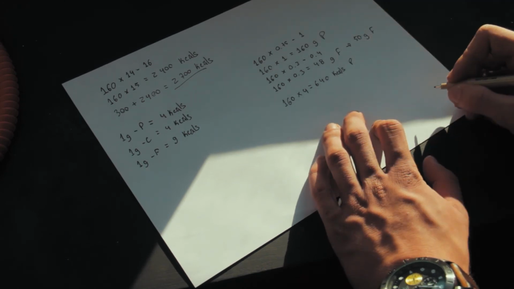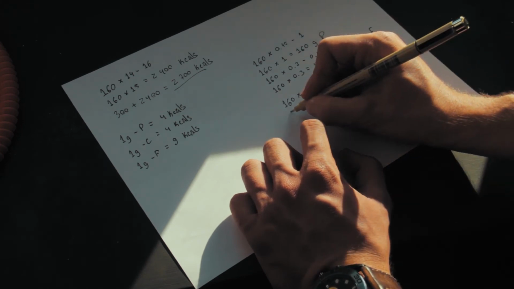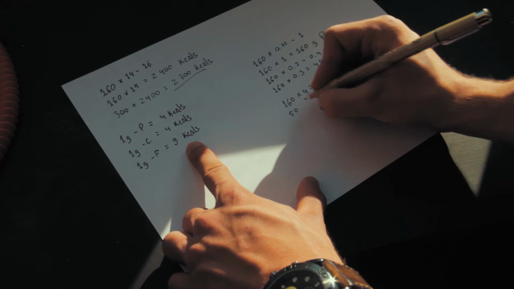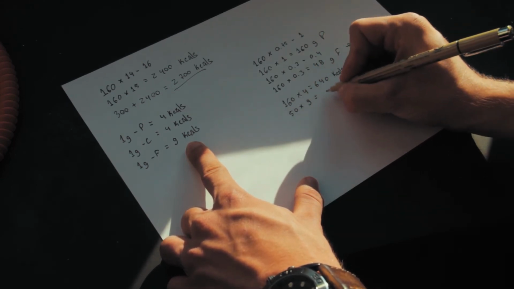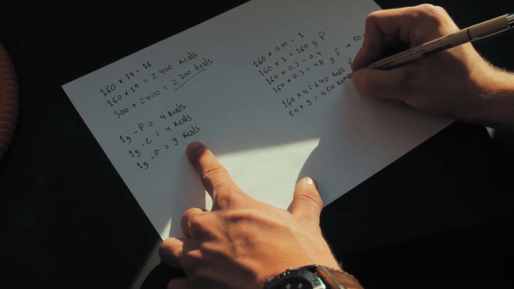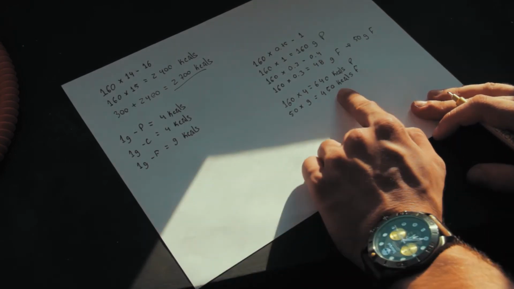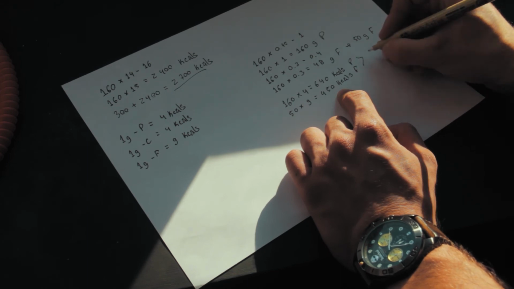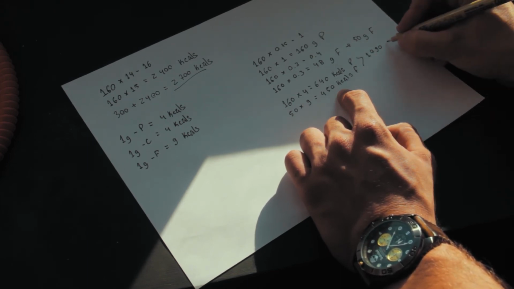from protein. Next, we do the same to the fat. 50 times 9 calories. So 50 times 9 equals 450 calories from fat. Now we need to add these two together, and that will give us 1090 calories.